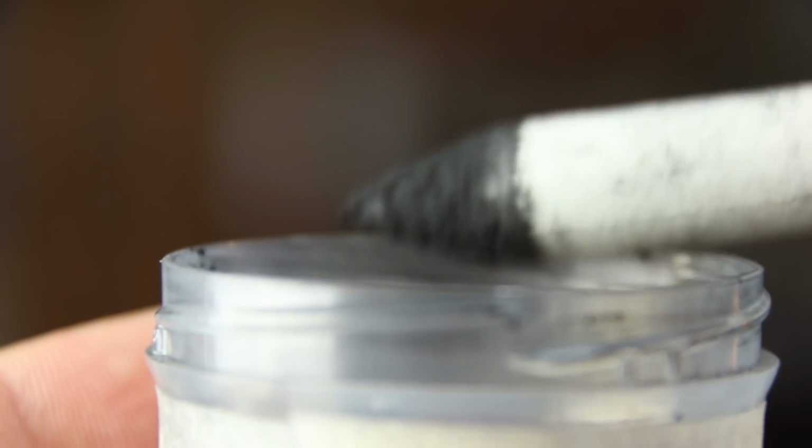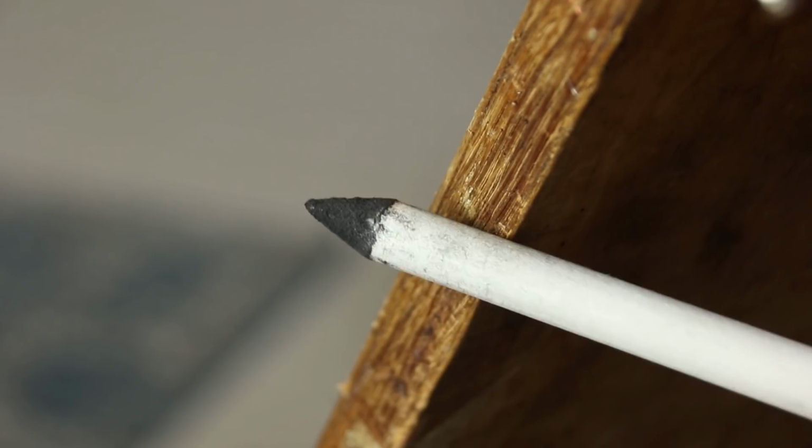And I'm rubbing in some tone here to provide a really nice tonal dynamic right off the bat, using that paper stump and some graphite powder.